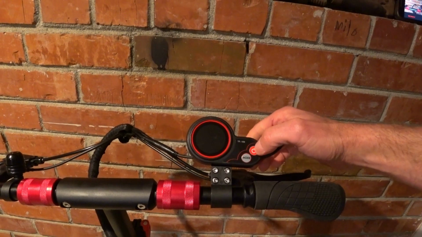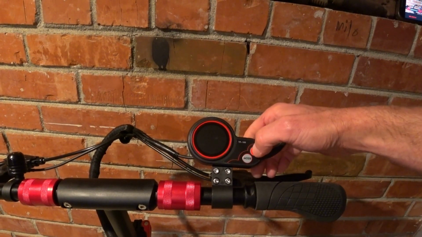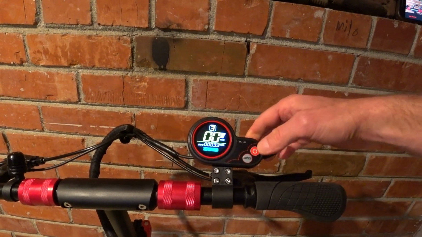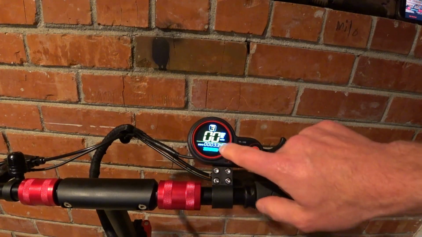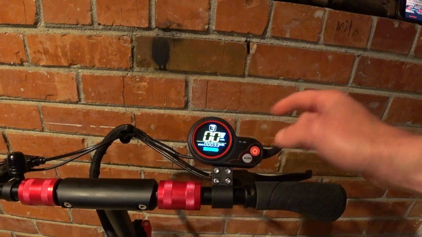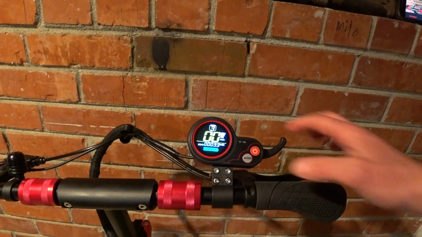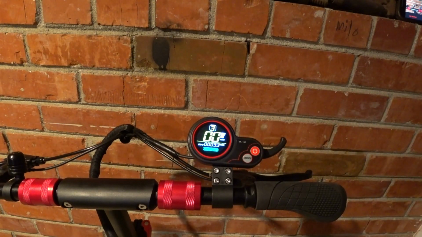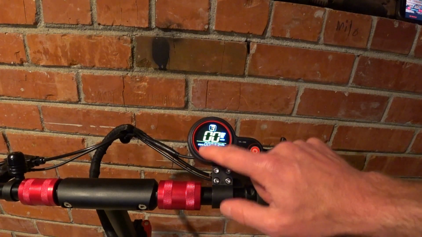First off, we're going to power it on. You do that by holding the power button for a couple of seconds, and it brings you right to the lifetime odometer. Of course, you can see that this is in miles. I have put it in miles because that's what I'm comfortable with. And you've got your 5-bar battery indicator at the bottom.